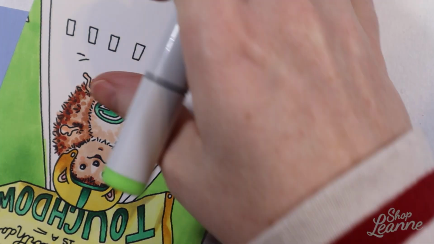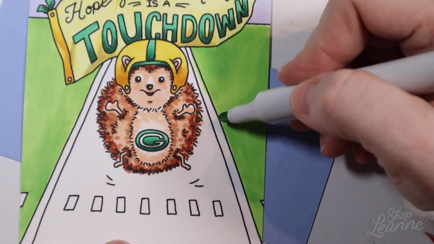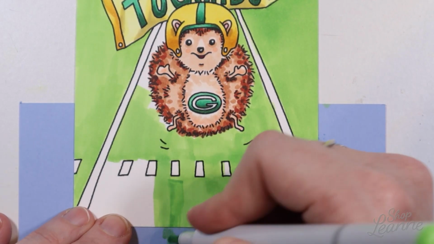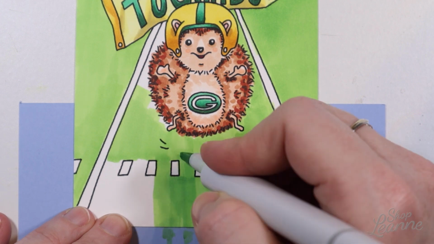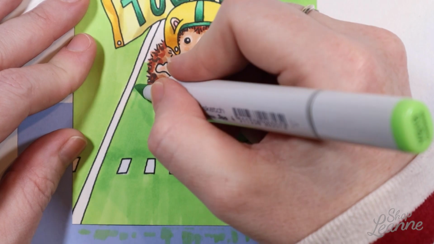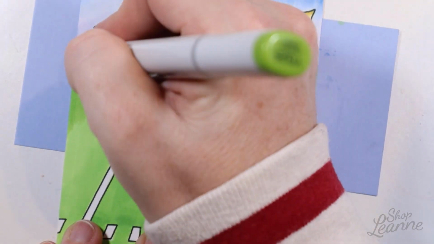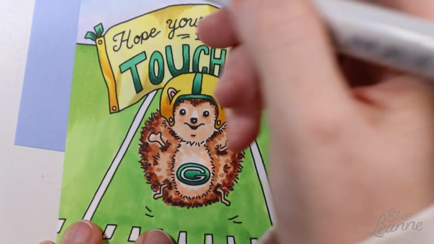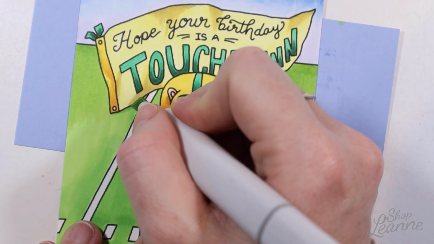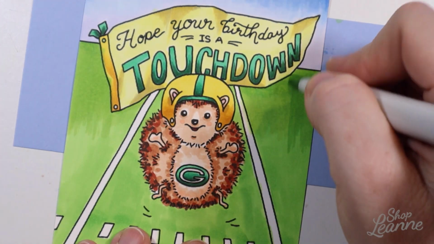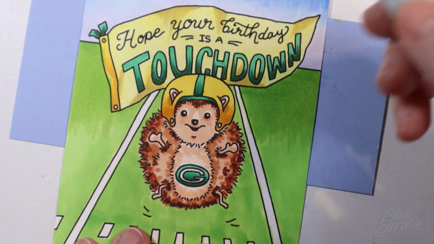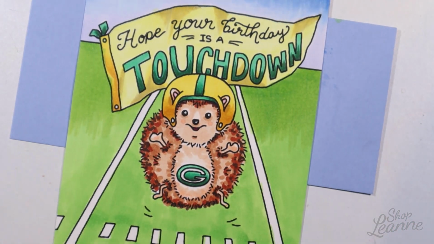I use the chisel end of the marker to cover this large area. As I mentioned earlier, I do find it challenging to cover bigger areas with Copic markers, and especially getting a nice clean wash of color where it doesn't look streaky. So I found that using the chisel end just helped block that color in quicker. And as long as the paper's still wet with the marker ink, I find that it blends a little bit easier and loses some of that streakiness that you would normally see if you try to do it all with the brush side of the marker.